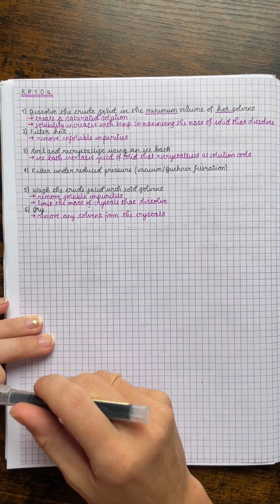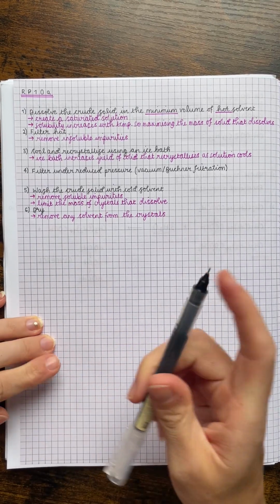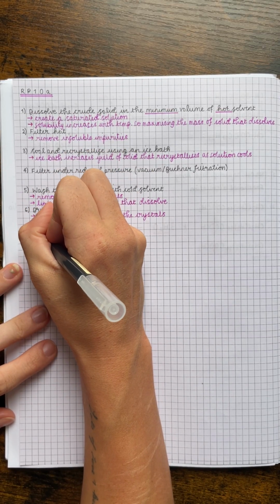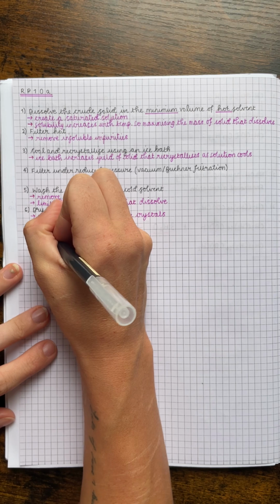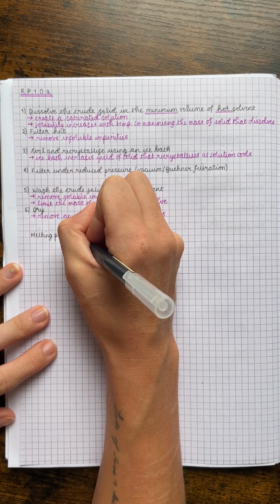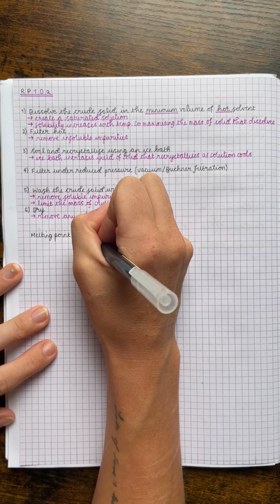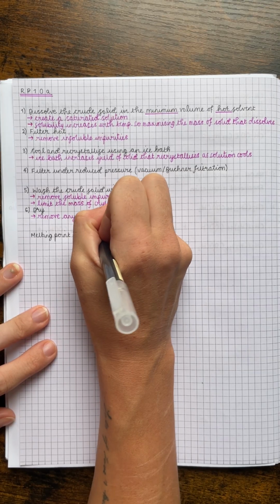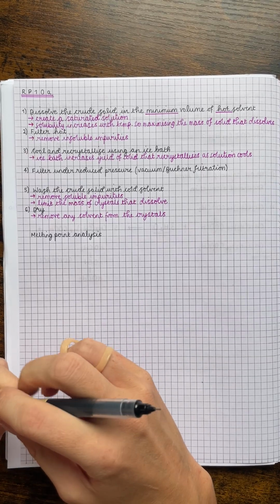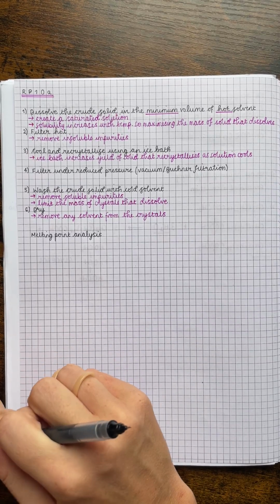And then in terms of how we would check the purity of our crystals, we would want to be doing melting point analysis. So you'd put some of your solid into a capillary tube, and then you would gently warm the solid, and you would be watching it through like a magnifying glass, and you would be seeing at what temperature it starts melting.